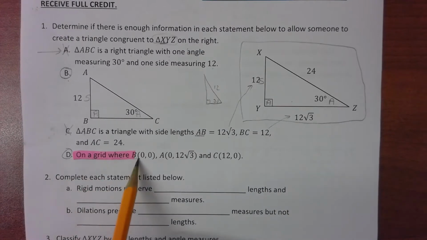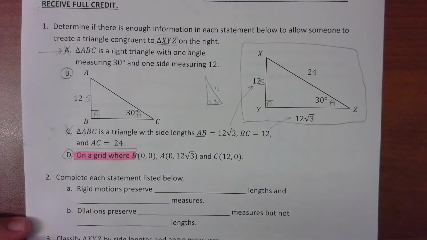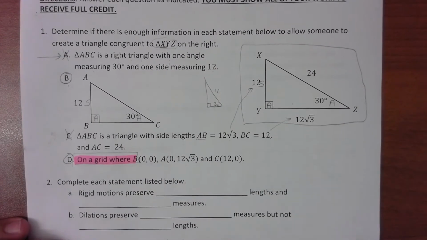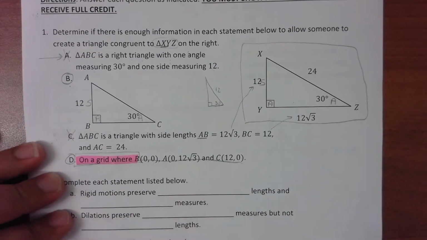Anytime on a grid is an answer choice, on any of these tests, your EOC, yes, we can use the distance formula. We can graph it. This is geometry in the Cartesian plane, which means geometry on a grid. So, of course, we can do it on a grid.